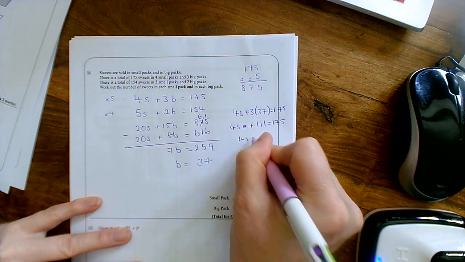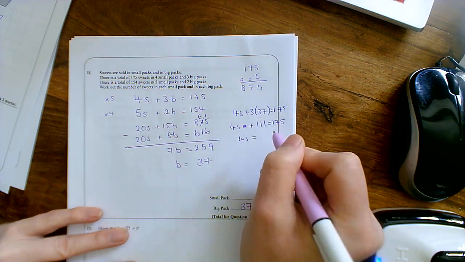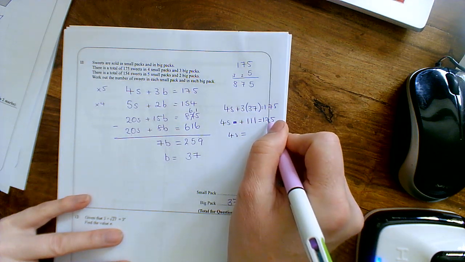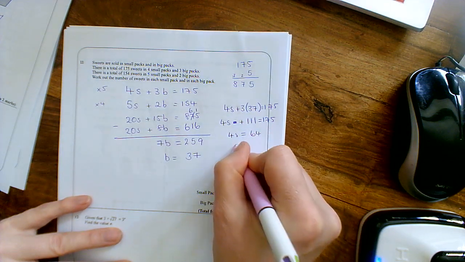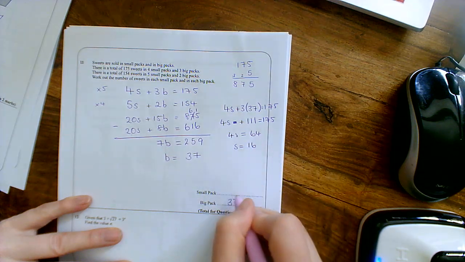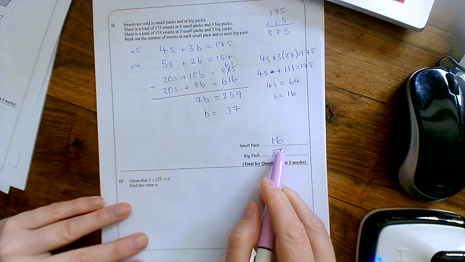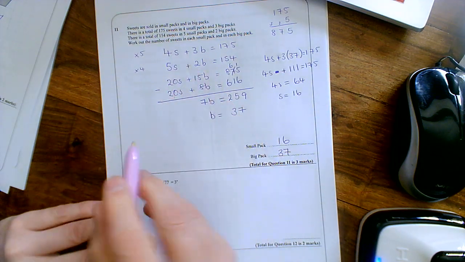So 4s must equal, take 11 from the 75 because the hundreds will cancel, so that's going to be 64, and then s must equal 16, just divide through by 4. Now you can do a quick check, you can sub this into the original equation, let's try that.